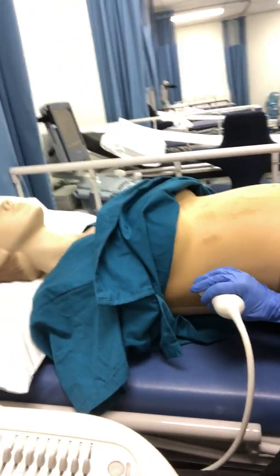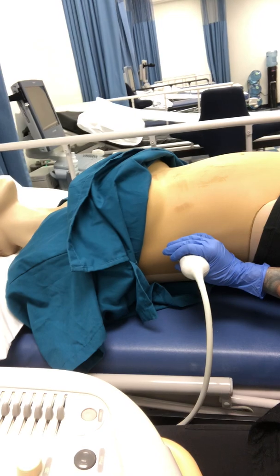So again, if we're in the sagittal aspect coronally, the notch will point towards the patient's head.